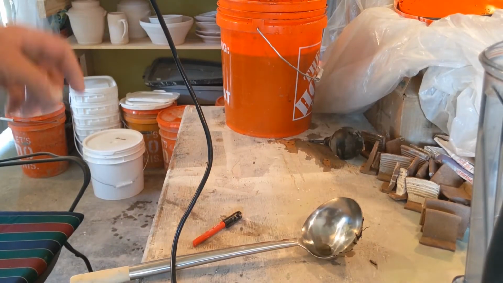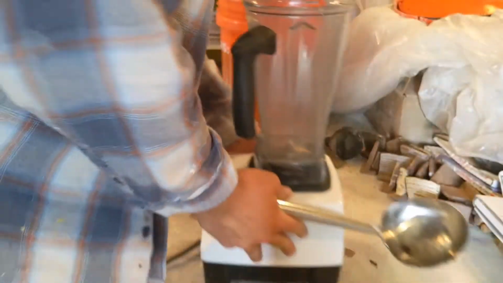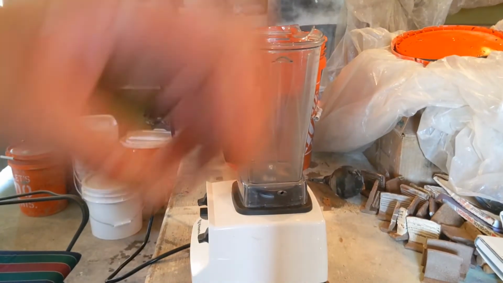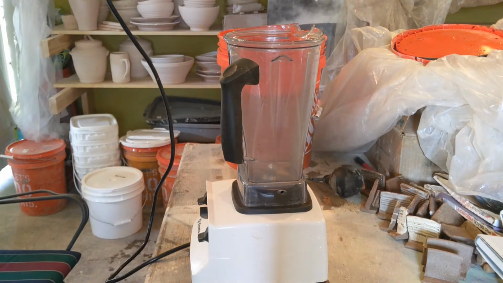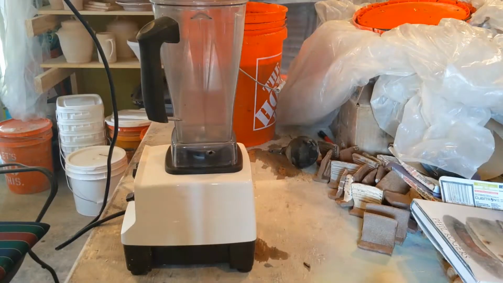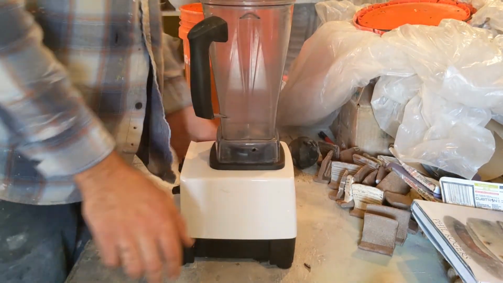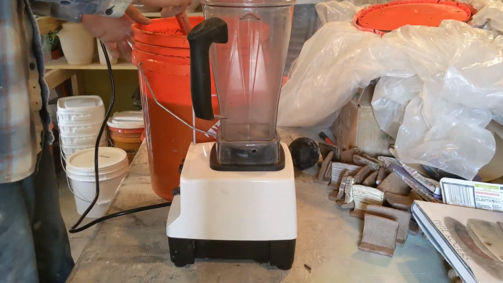I'm going to put you folks in a tripod. I've got a blender here. If you have a ball mill, absolutely use a ball mill. It will work much better for this kind of thing. So I've got a blender here, and I'm just going to ladle the material in.